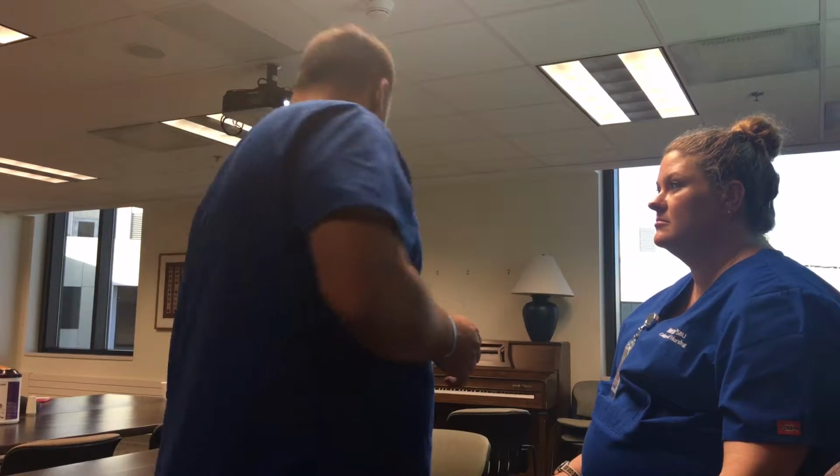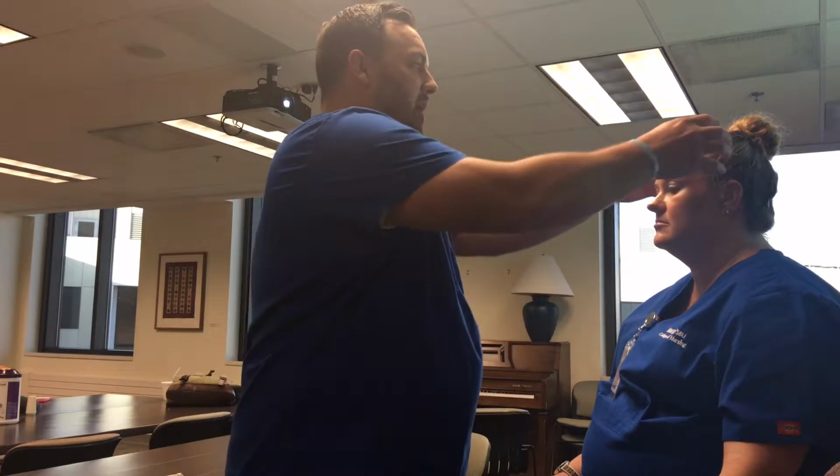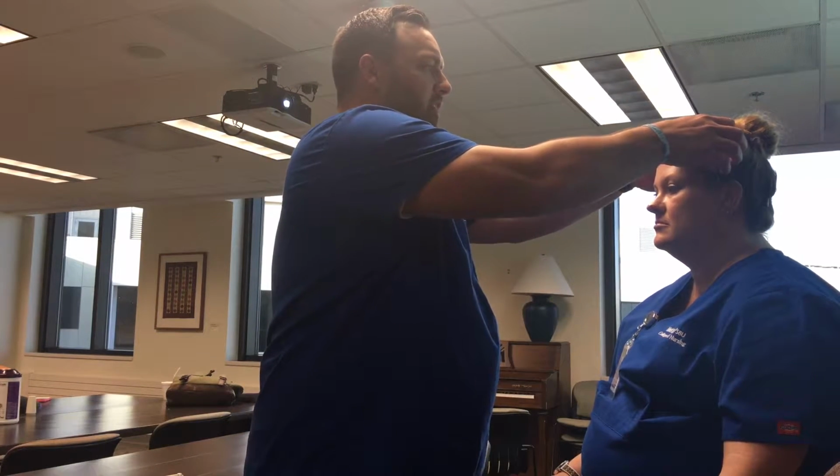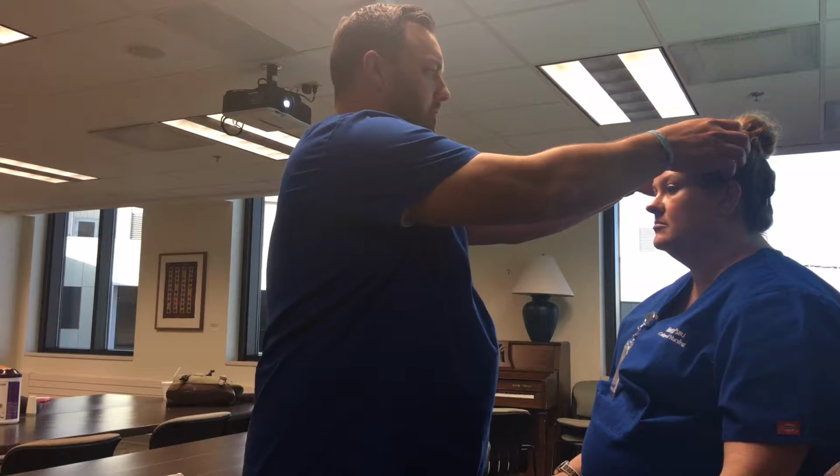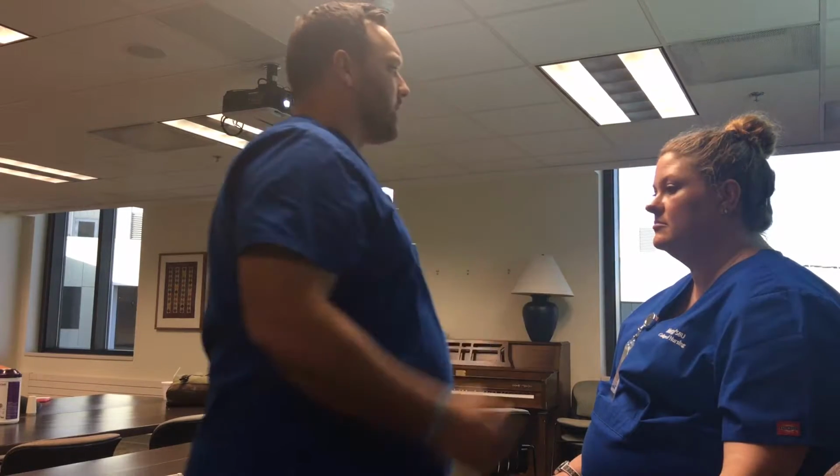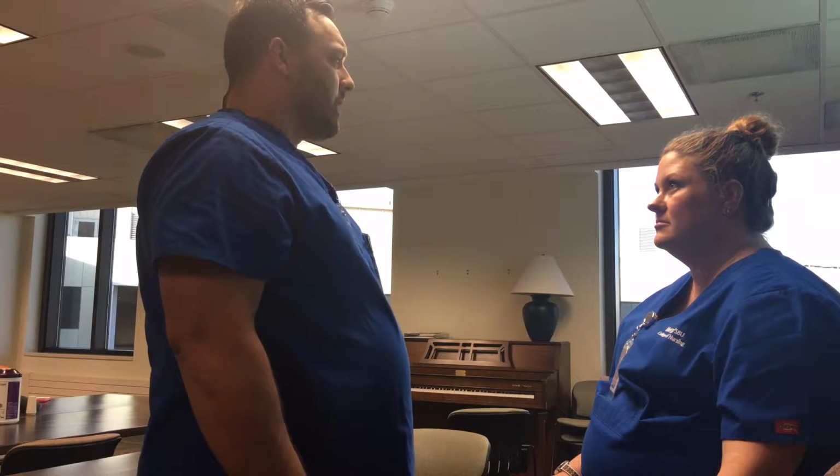And then the cranium itself. So I might palpate it a little bit, see if I feel anything along the suture lines, and I don't feel anything there. And then again, face symmetry as I go, and skin throughout the entire assessment.